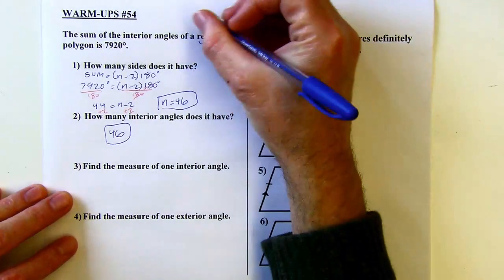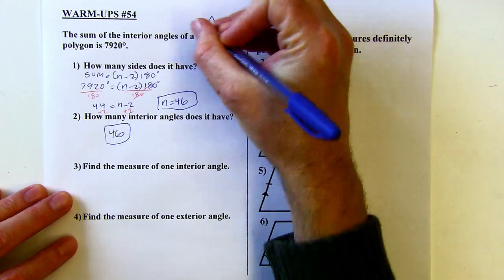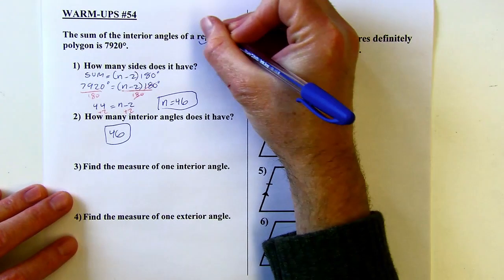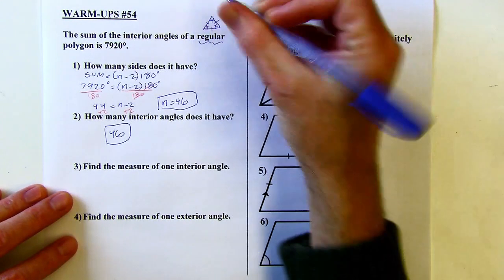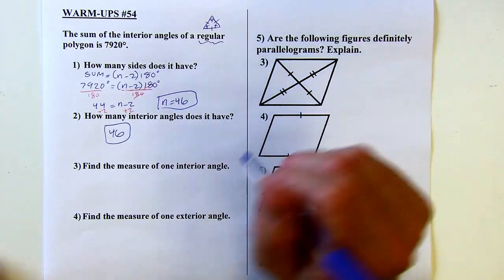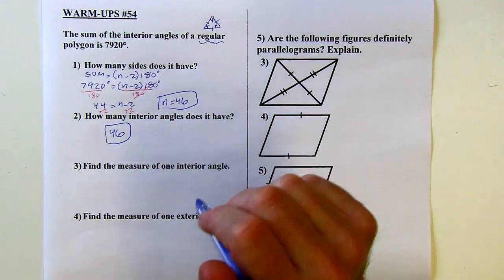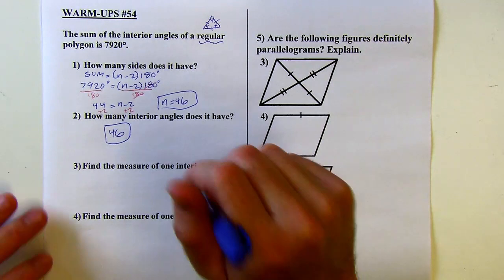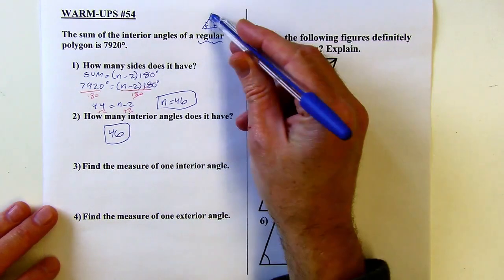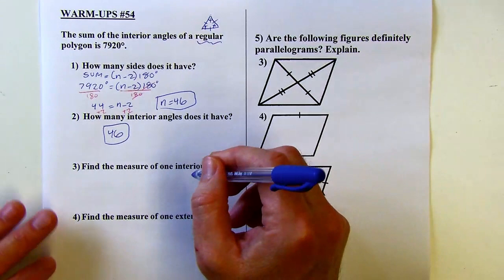So regular means that all the sides are congruent and all the angles are also congruent. Here's an example of a regular triangle, which would come out to be an equilateral triangle, or equiangular if you want to think about it that way. But that means when you're finding the measure of one of the interior angles, all of the angles have the same measure, so you can divide them up evenly.